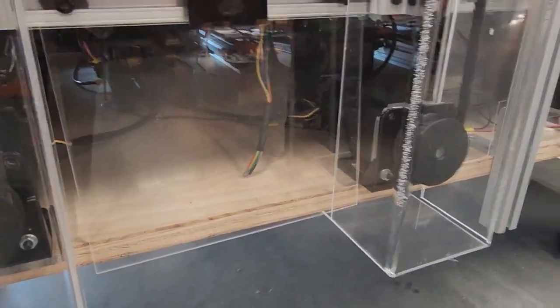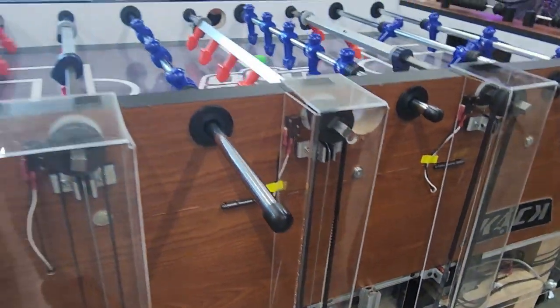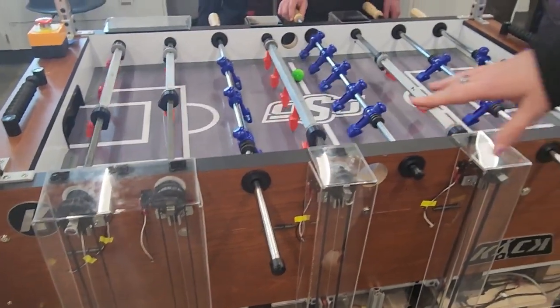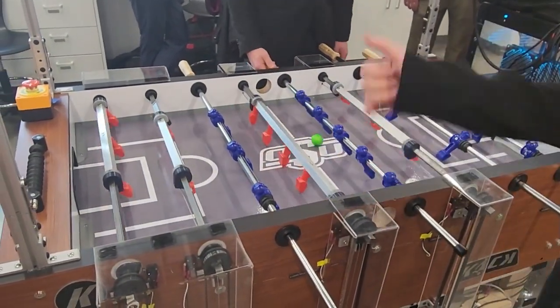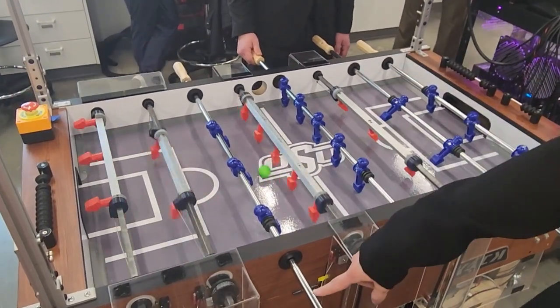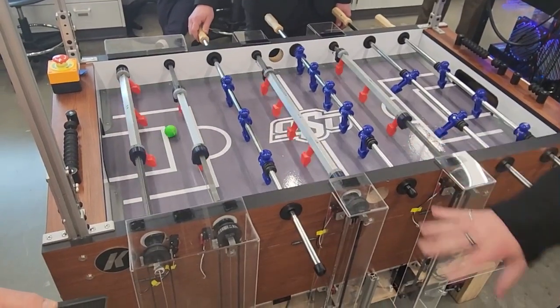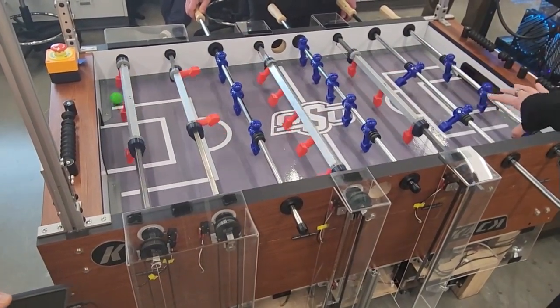The rotation is controlled by a belt system. So the rods move back and forth with the cables, and rotationally with the belt. The main goal of this is to just kick it forward and try to get the ball as much time over here on this side of the table.